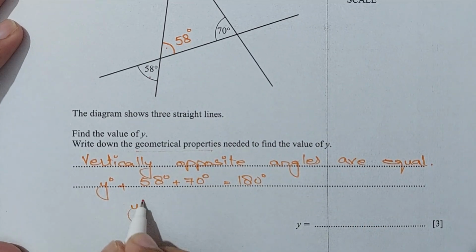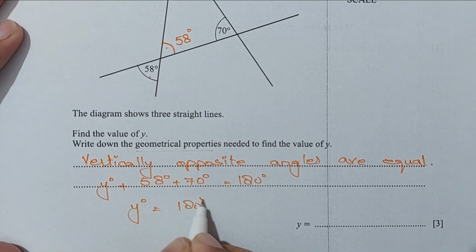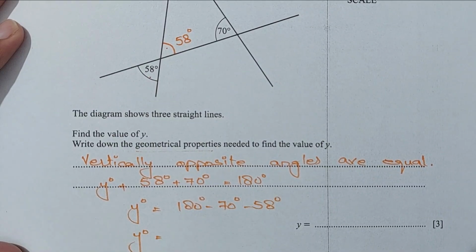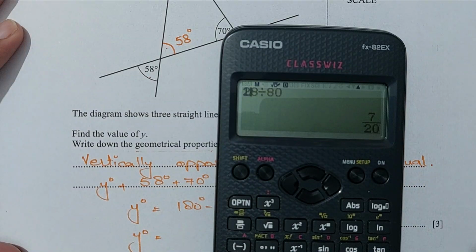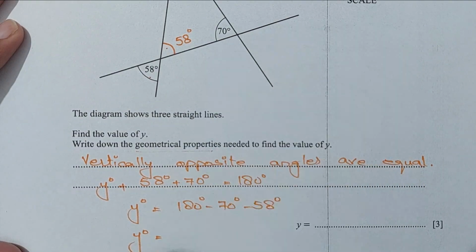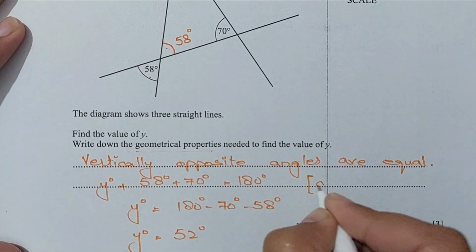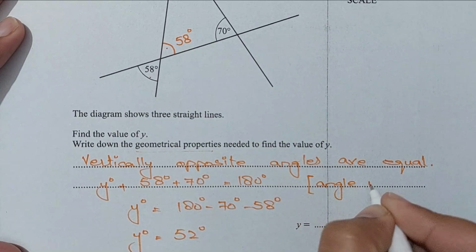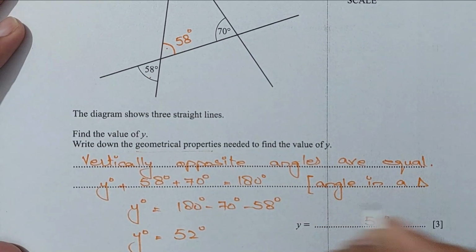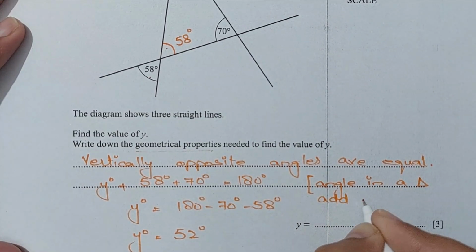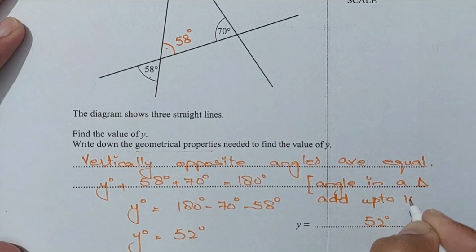Y would be equal to, from 180 we have to subtract 70 and subtract 58. You will get the angle y. This would be 180 minus 70 minus 58, 52 degrees. This angle y is 52 degrees, and this reason is angles in a triangle add up to 180 degrees.